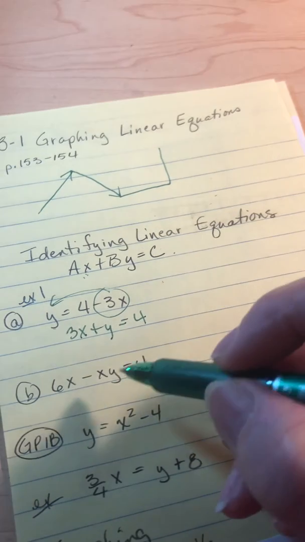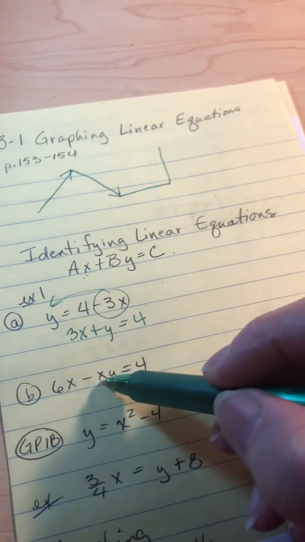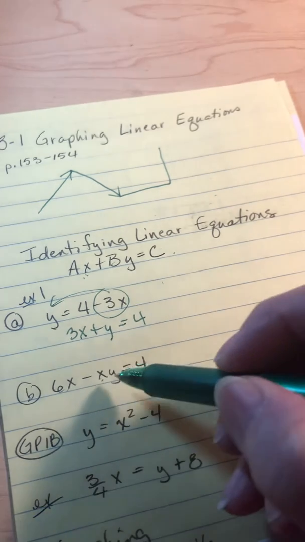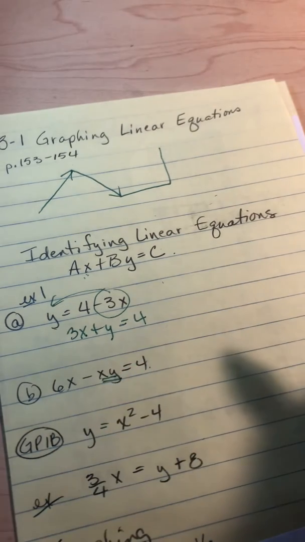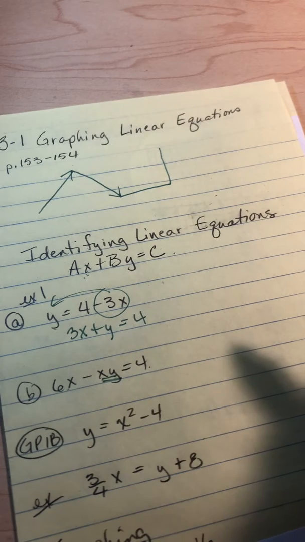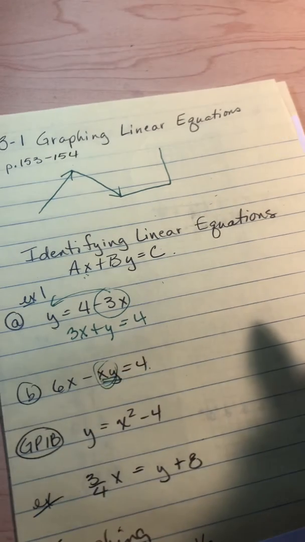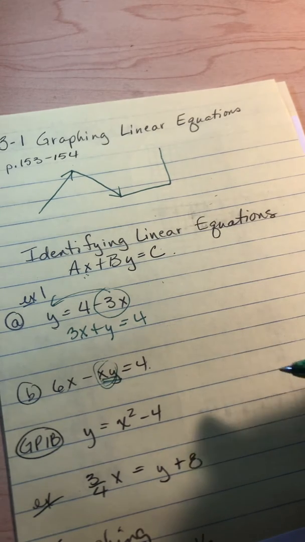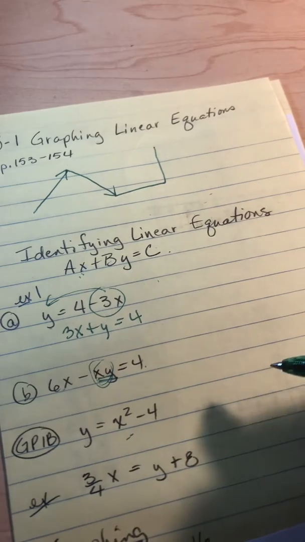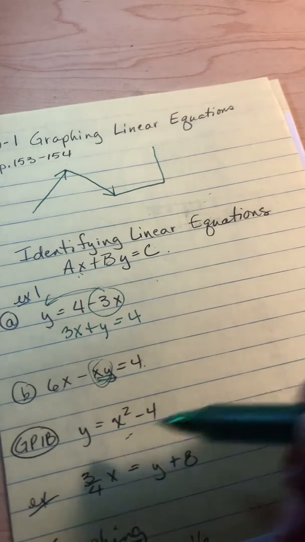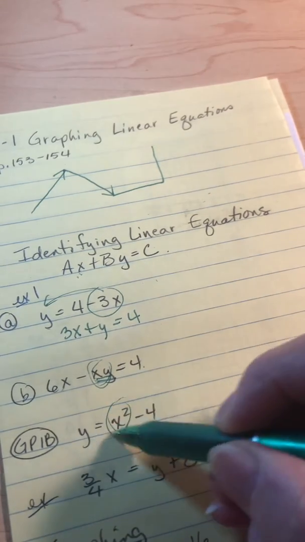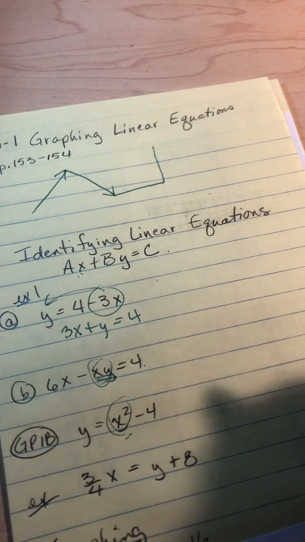Now, in example B, 6x minus the product of x and y equals 4 is not a line because it's got an x times y. Okay, so anytime you've got that multiplication, it's not a line, it'll give you a curve. You can graph it, but you'd have to do some manipulating of that equation first. Okay, guided practice 1b, y equals x squared minus 4. Because it's got a power, it's not a line, it's a curve.